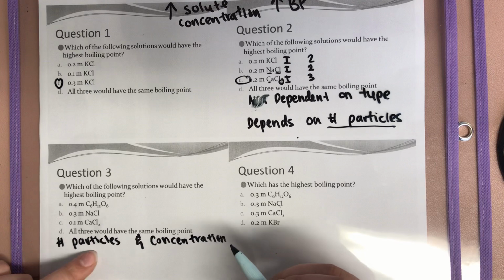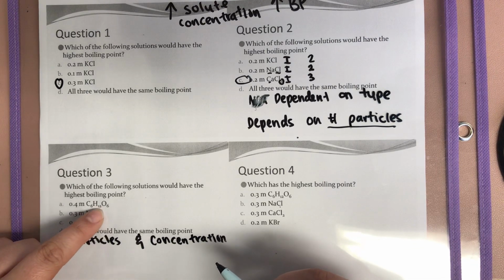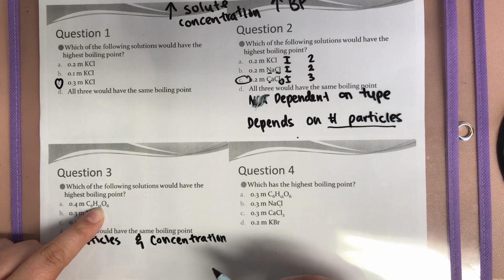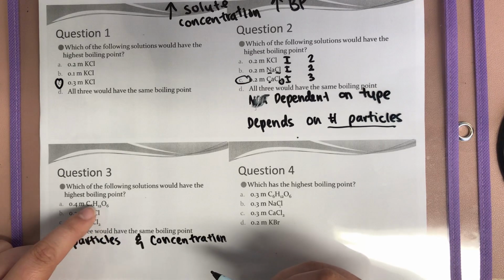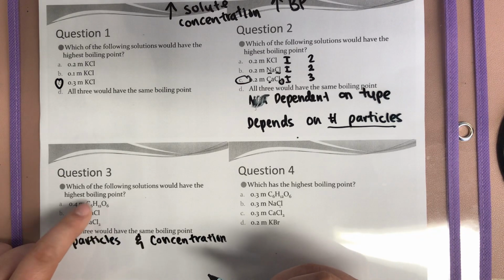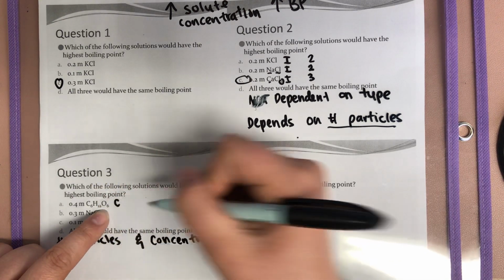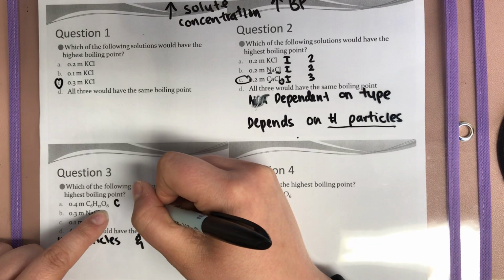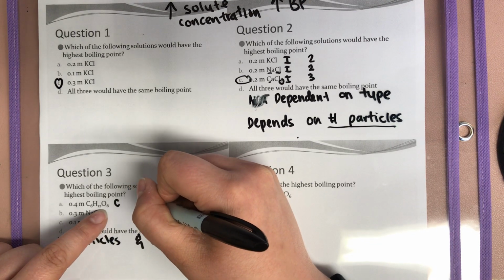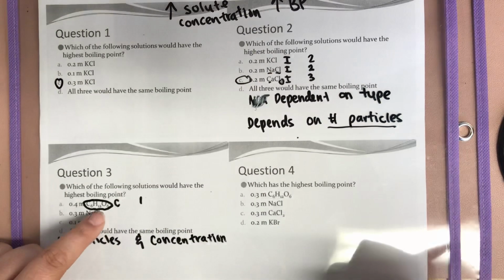So let's first look at the number of particles. For C6H12O6, this is your sugar, your glucose, this one right here is a covalent compound. How I know is that all three of these, carbon, hydrogen, and oxygen, are nonmetals. So this is covalent, and covalent compounds do not break down in a solution, so it's going to stick together. This is going to stay as one whole molecule.